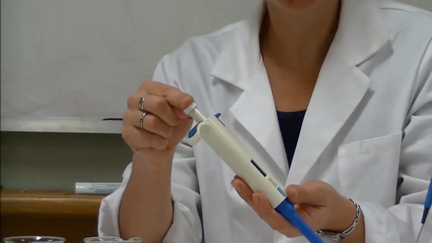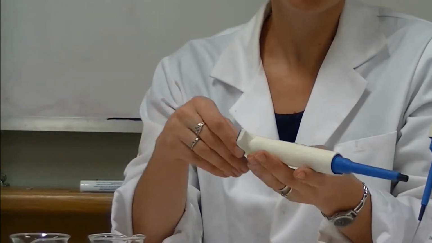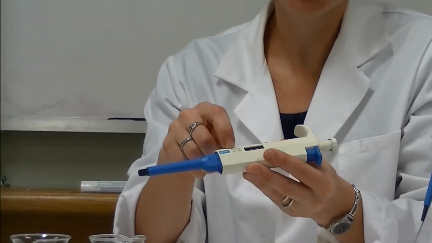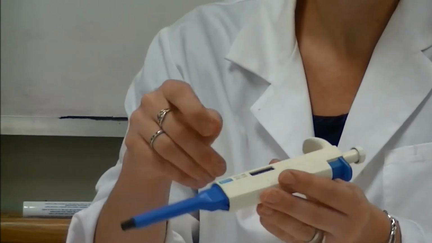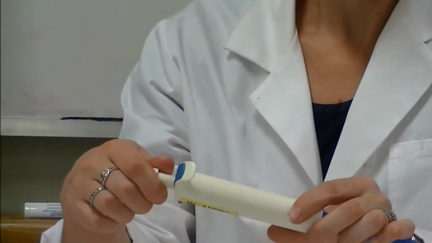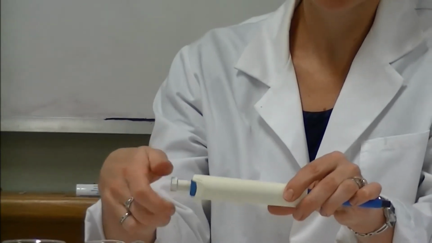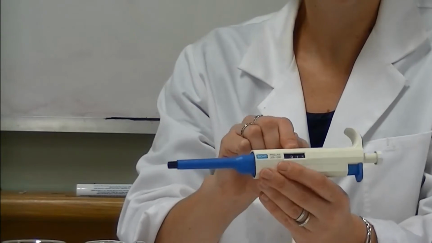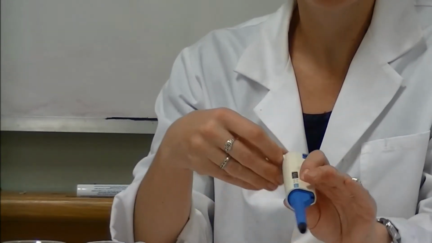The second function of the plunger is to set the volume of the pipette, and you'll see that the volumes that the pipette can deliver are on the side, and they are in microlitres. So if we want to change the volume, we wind the pipette plunger like a dial, and in the window there you can see the volume that you have actually selected to pipette.